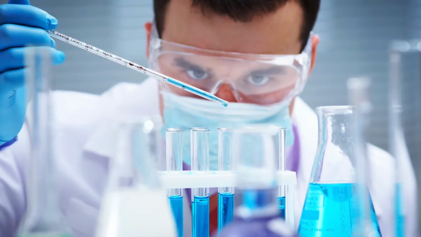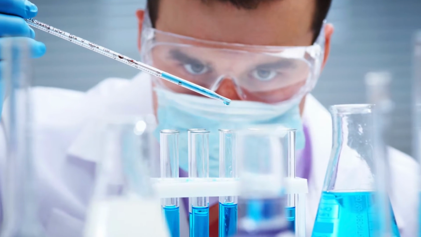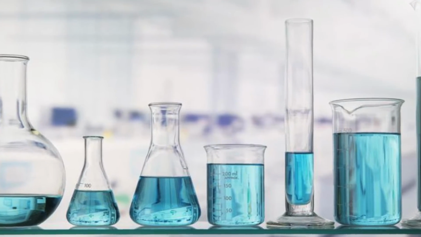Next is the materials and methods. Here you need to say what materials were needed and how the experiment was performed. This should be detailed enough so someone who did not do the lab could reproduce the same experiment.